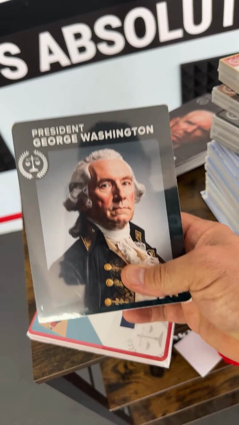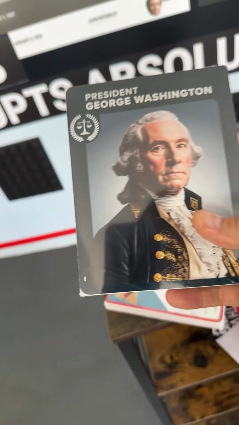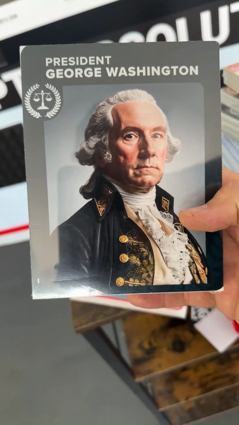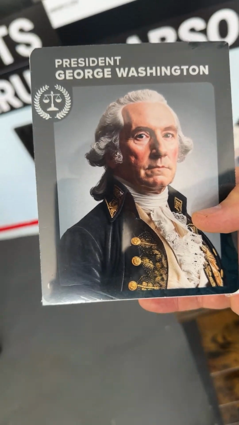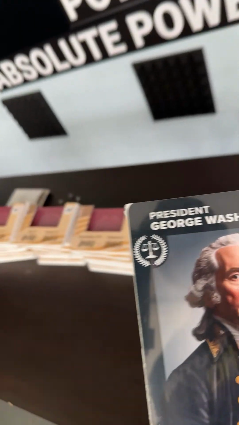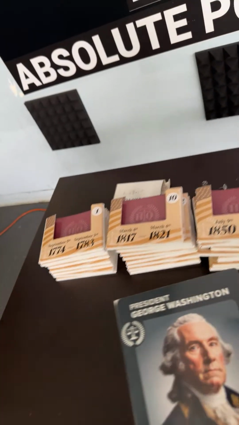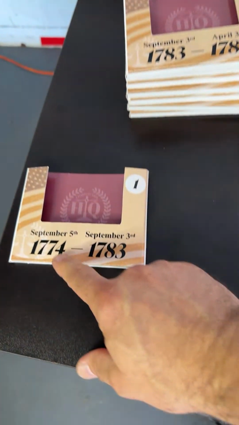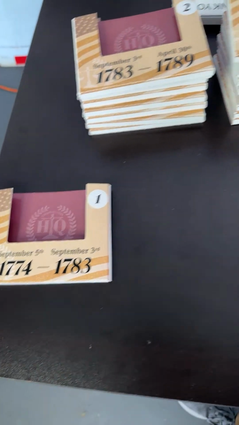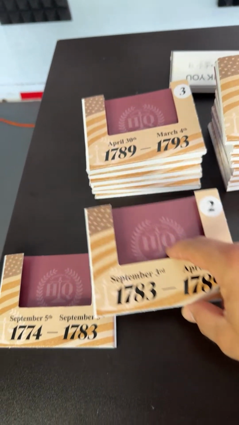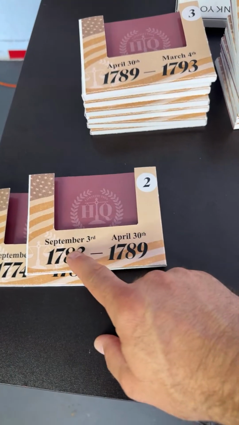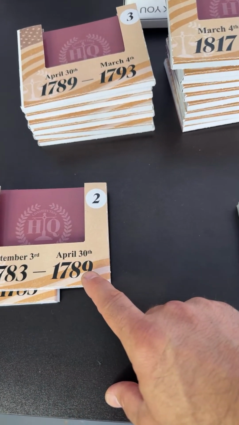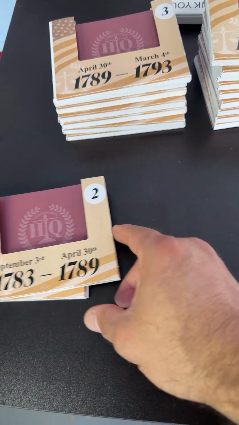These are all the presidents. And this is important because the presidents, you see, it says President George Washington. So these coincide with these slots here. So 1 is the beginning of the Revolutionary War, September 5th, 1774. And then number 2 is at the signing of the Treaty of Paris, September 3rd, 1783, until George Washington's first term.